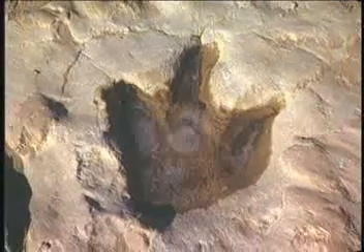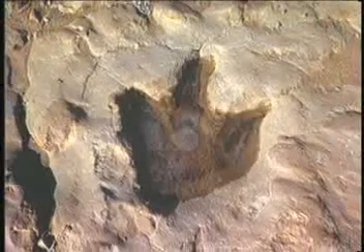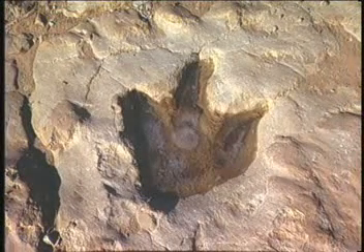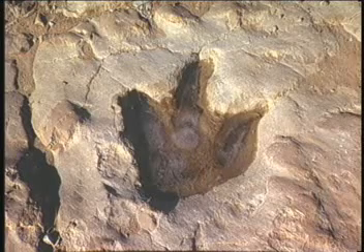Fossils can be any signs of things that lived in the past. This footprint, for example, is a fossil. It was left by a dinosaur in mud that later hardened into rock.